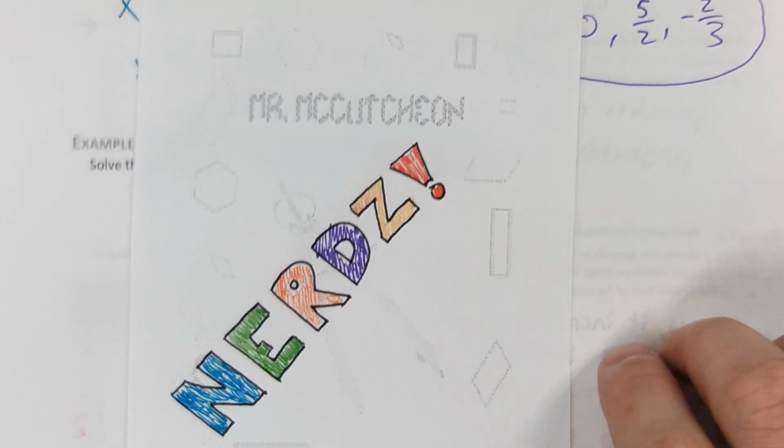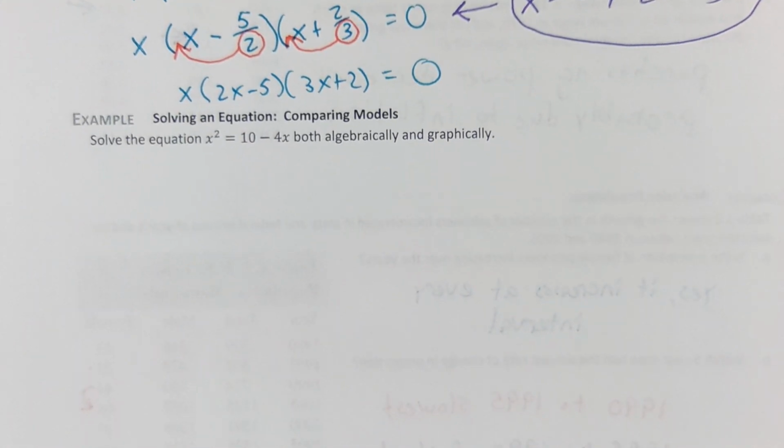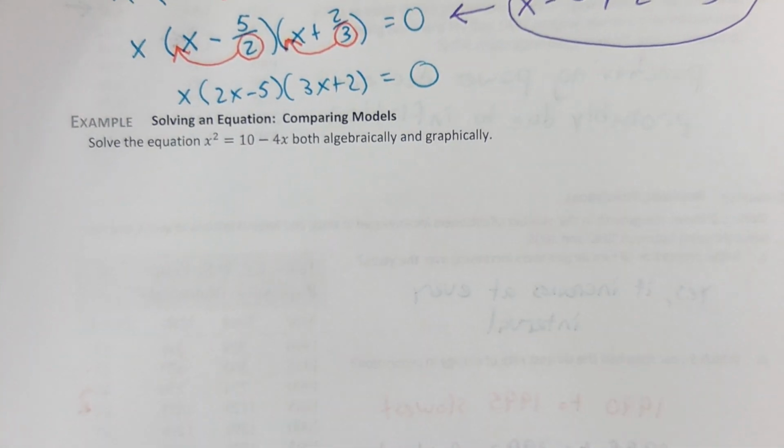Anyway, we're back at it. We're going to go ahead and finish up section 1.1, I think? Yeah, we're still on 1.1.